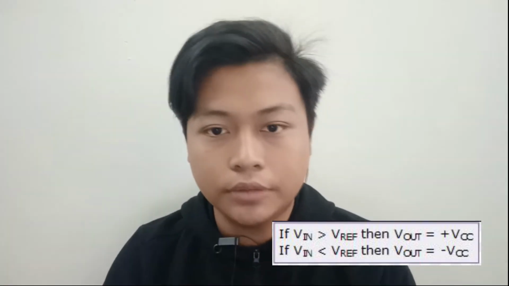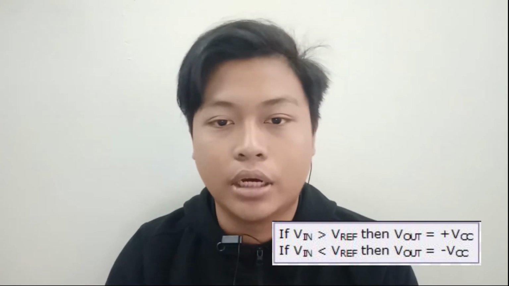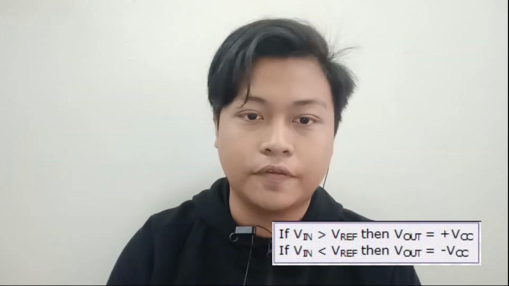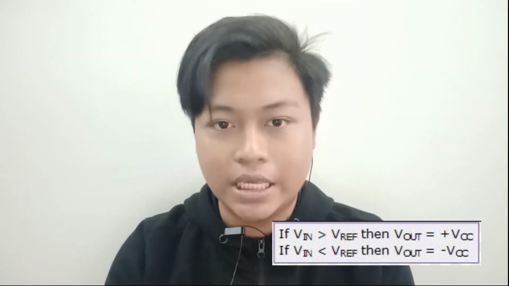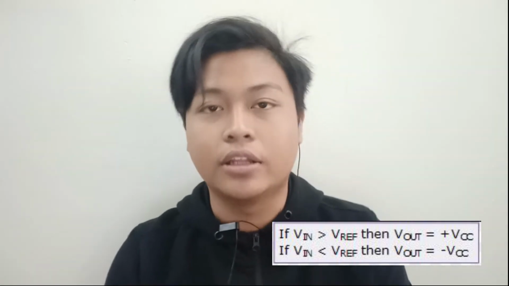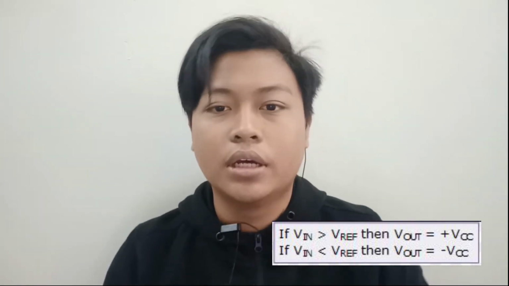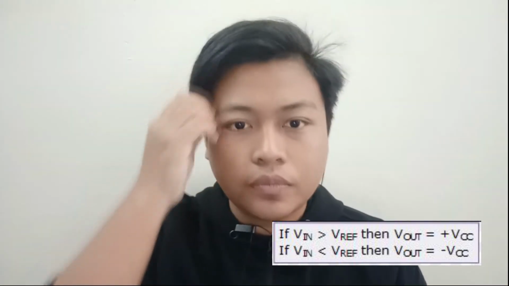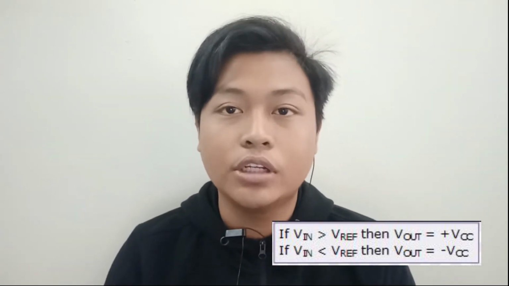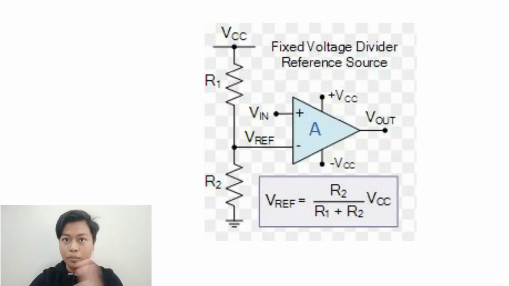Here is the formula that we can use to determine whether Vout is positive or negative. If Vin, the input voltage, is bigger than the reference voltage, then Vout equals positive VCC. If Vin is less than Vref, then Vout equals negative VCC. To determine which is negative or positive VCC, we must do a calculation.